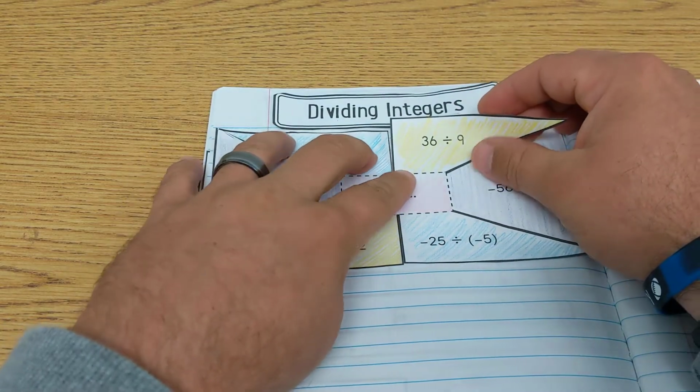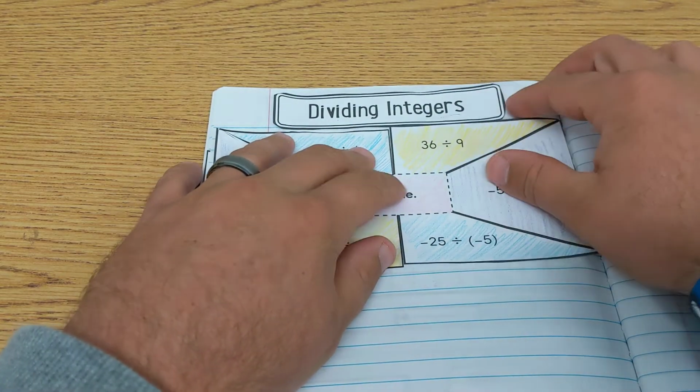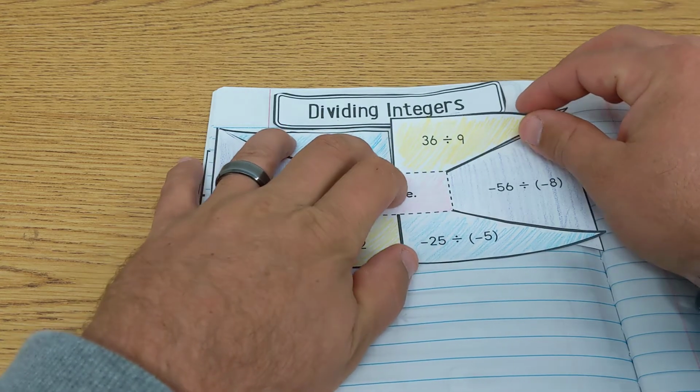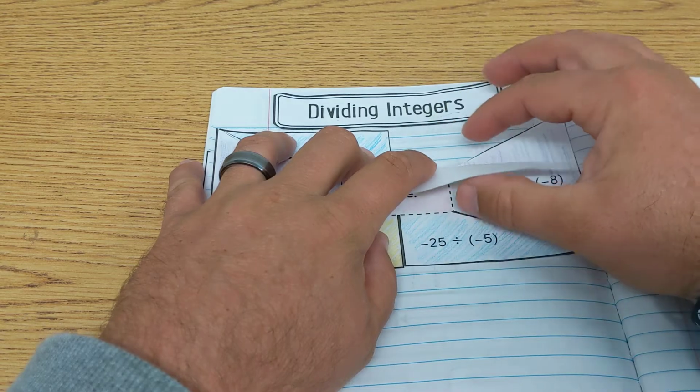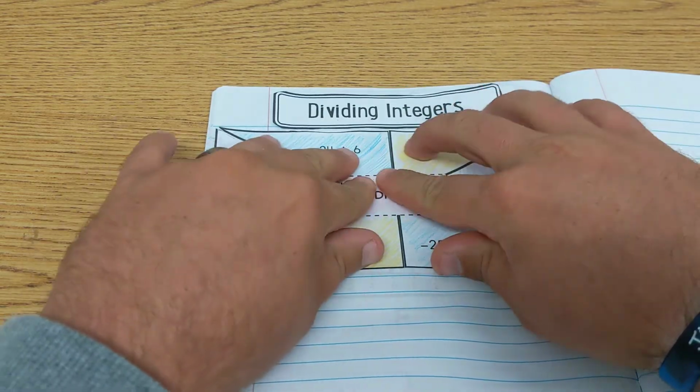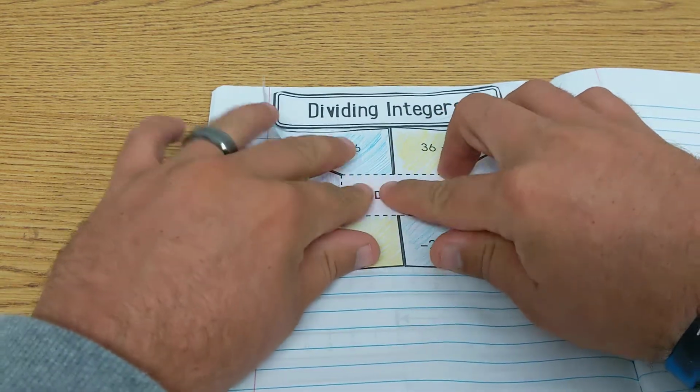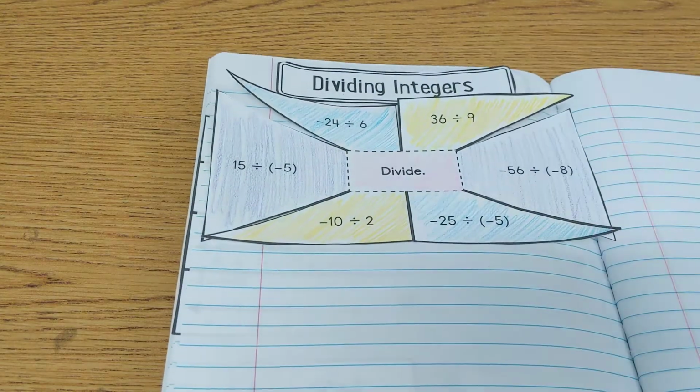So if I go and look for, or to solve 36 divided by 9, all right, I just fold that down, and then I'll place my answer there, okay? My quotient, I guess I should say. All right, so there's that one.